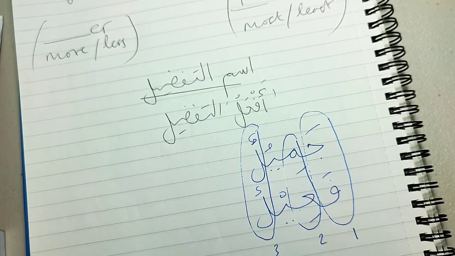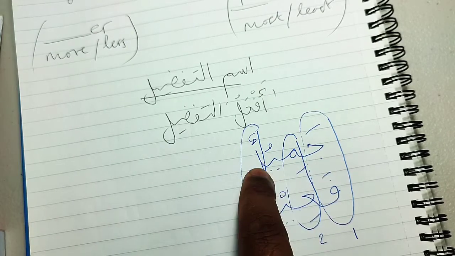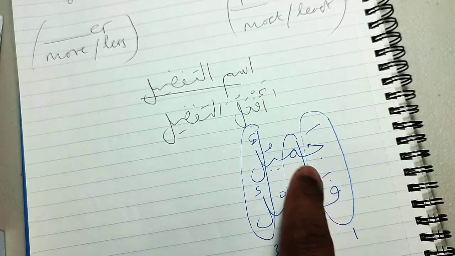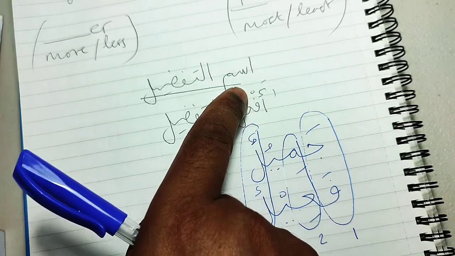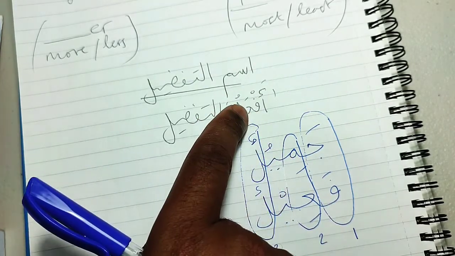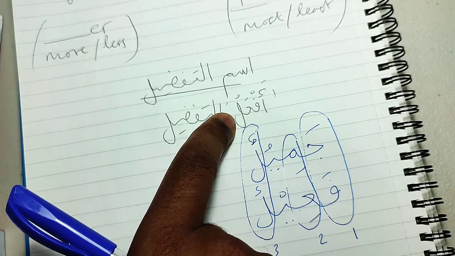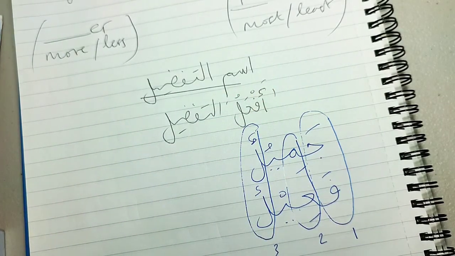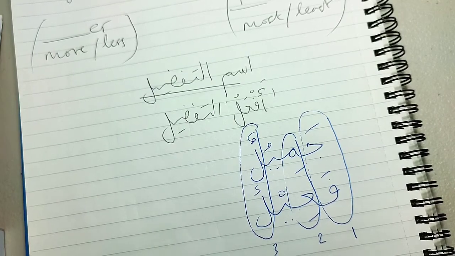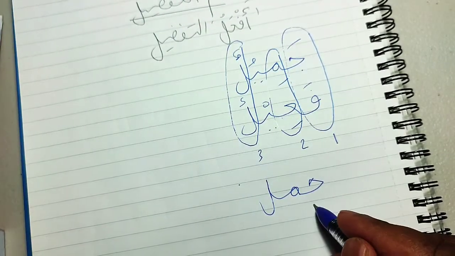1, 2, 3. So these 3 root letters, the jim, the mim, and the lam, is what we're going to put onto the scale, matching the fa. So jim is going to be on the fa, mim is going to go on the ayn, the lam is going to go on the lam, and then the hamza is added onto it. So let's take jim, mim, and lam.